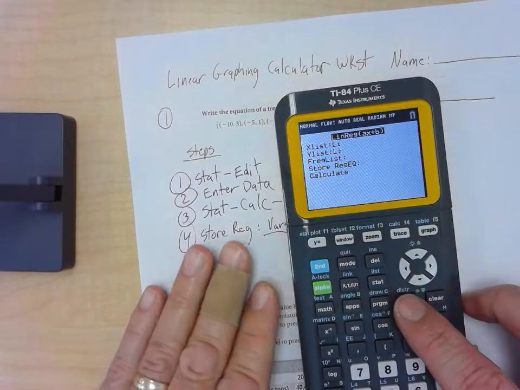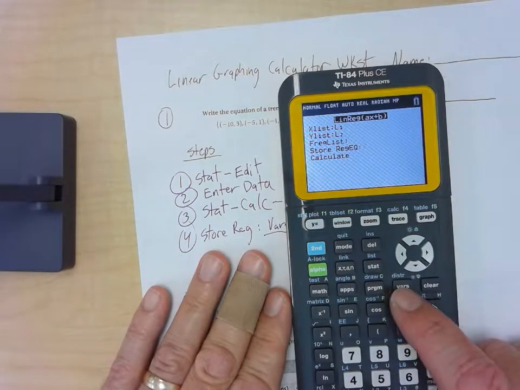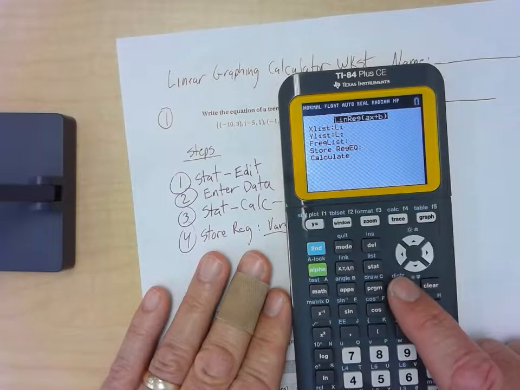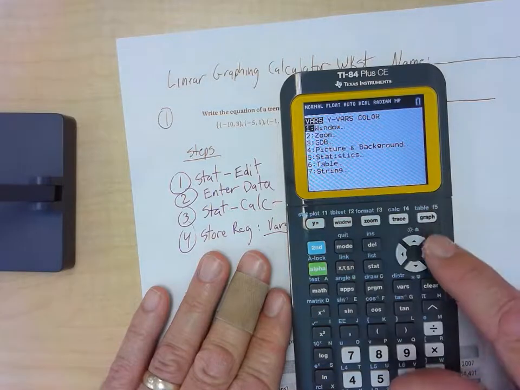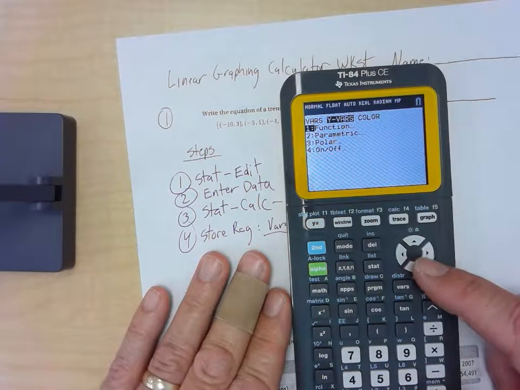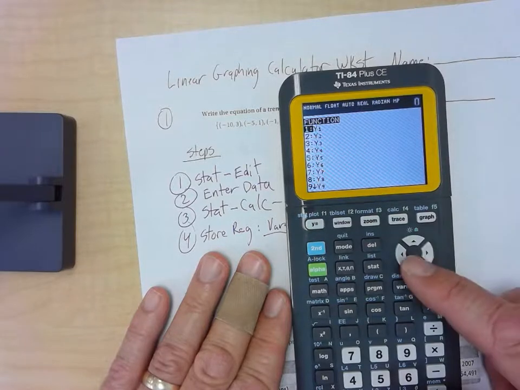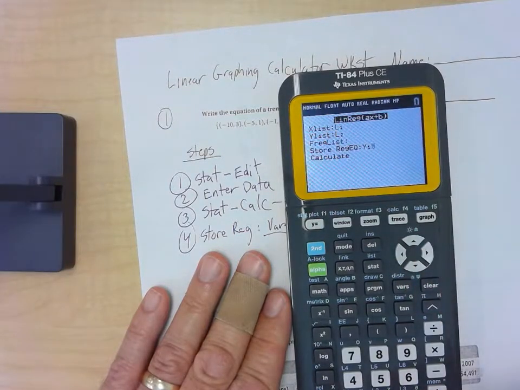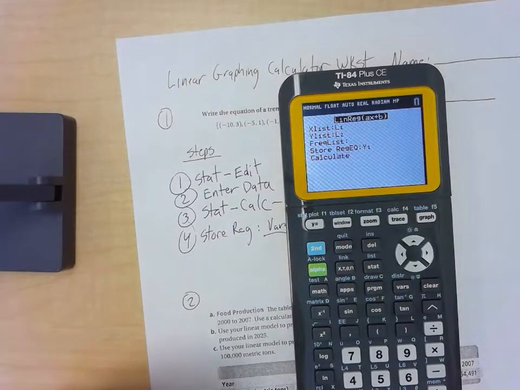So we hit the vars button, which is right here. See, vars stands for variables. So now you see it up here, it says yvars, so we have to slide over. Function, so we hit enter. Vars, yvars, function, we hit enter, and then y1 is the first thing, so we hit enter again. All right, now we have to hit enter, like calculate, it's blinking down there. So we calculate the regression, and we can write the answer down.